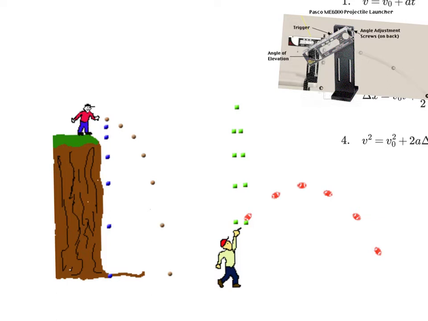If an object is launched at an angle, the first thing that you always do is to find the x and y components, because you need to remind yourself that the x and y motion are different.